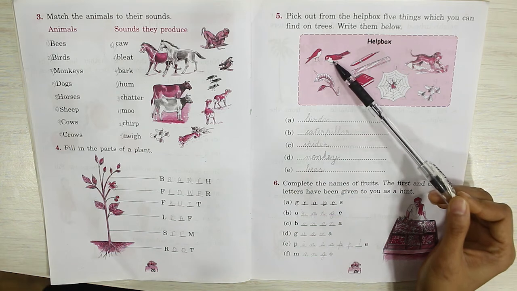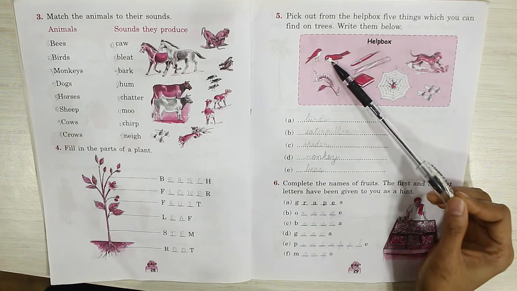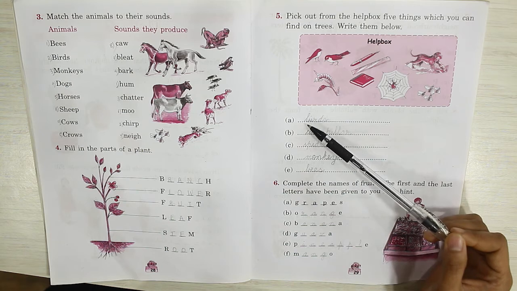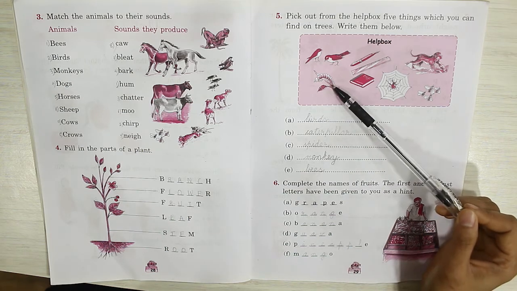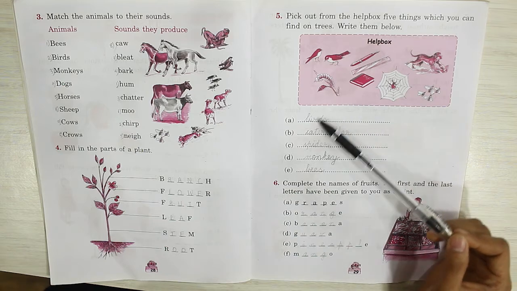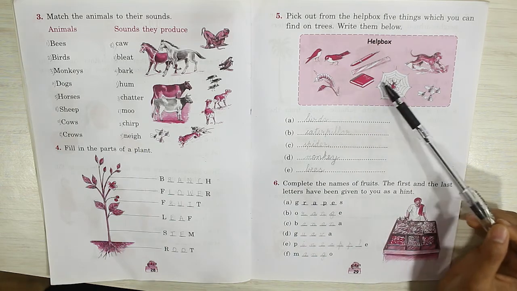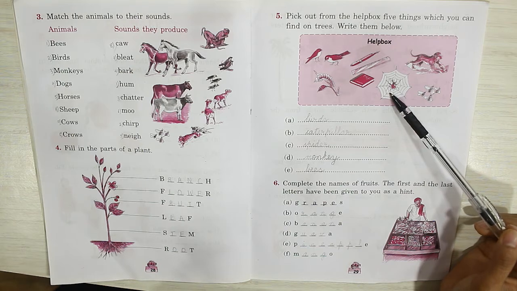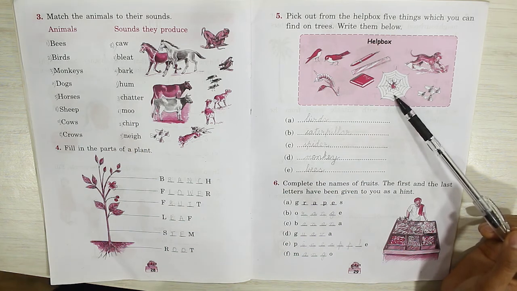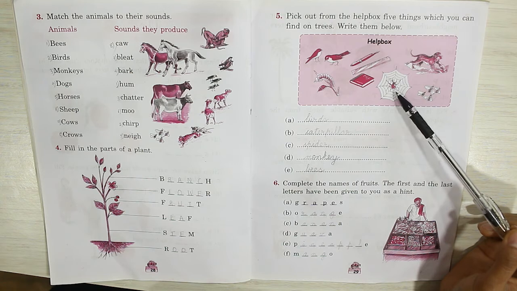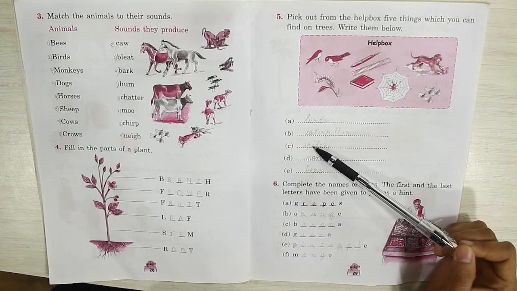What about birds? Yes, birds, correct. B-I-R-D-S, birds. What about this one? This small creature, caterpillar, is also on trees. We find this on trees, right? Caterpillar. Then what about this picture? What is it? This is spider. Yes, correct. You already know it. Spider. Spider is also on trees.